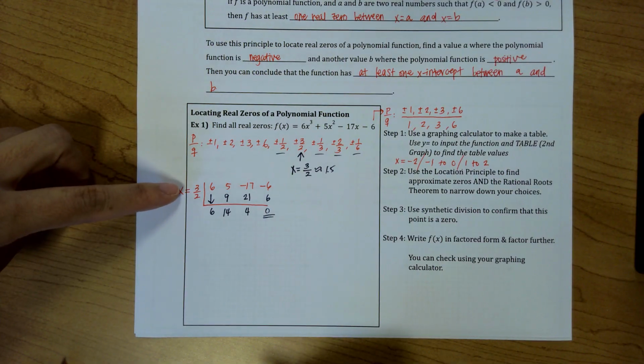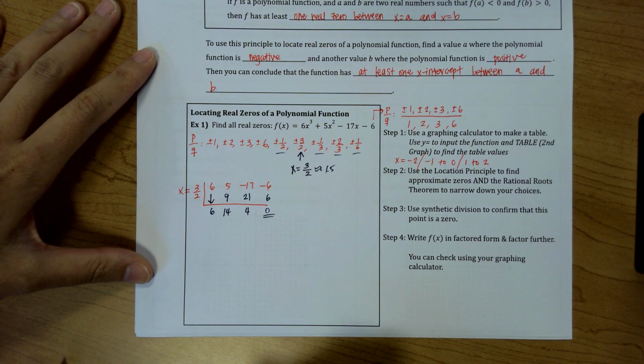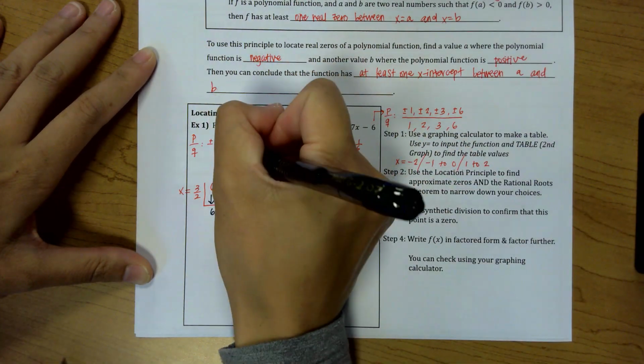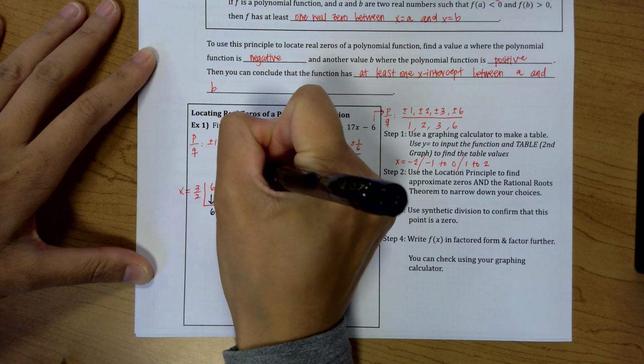So x equals 3 halves is a solution. We also know from before that it's x equals negative 2, but let's assume we don't know that.